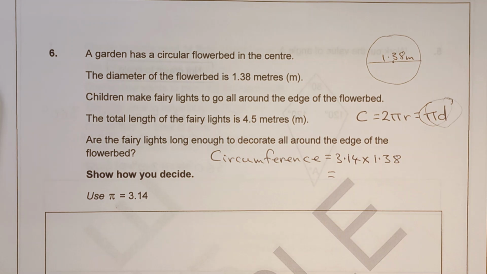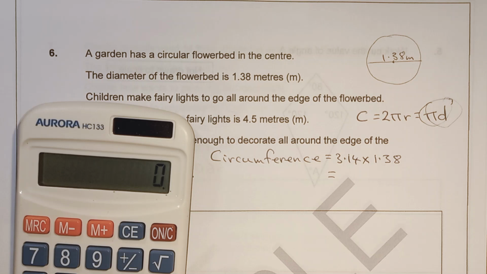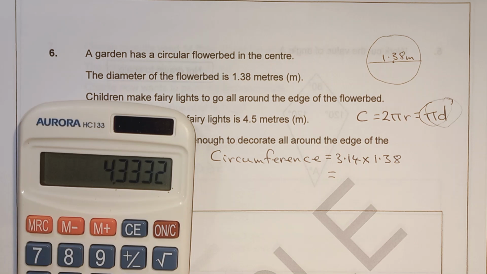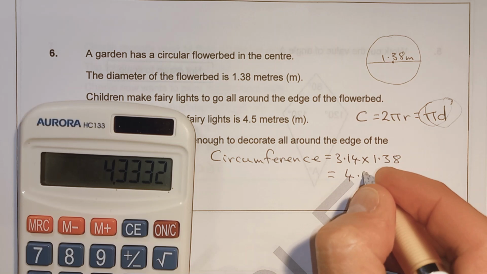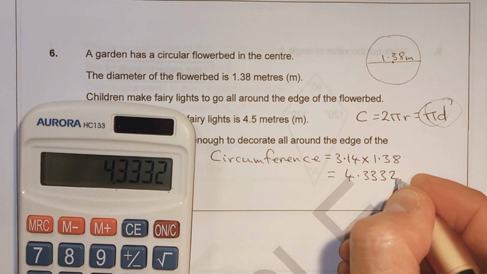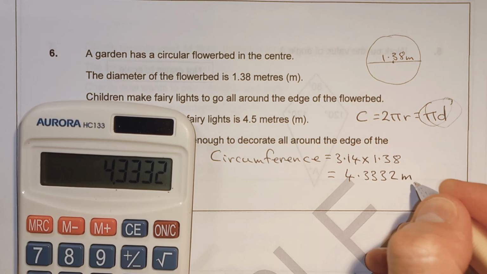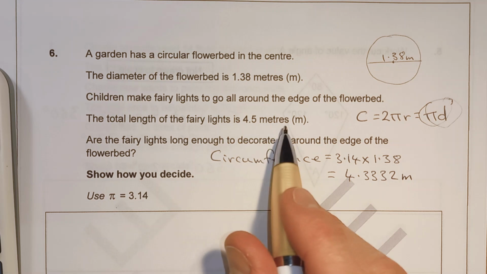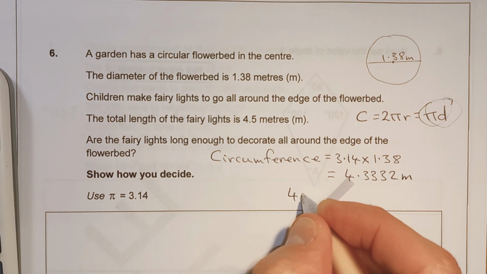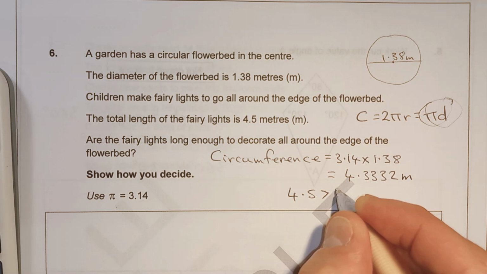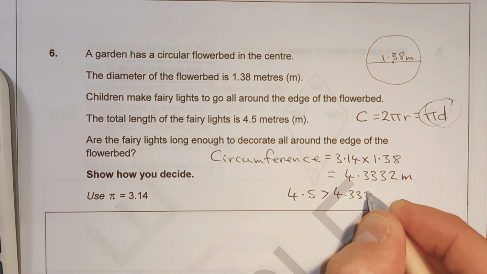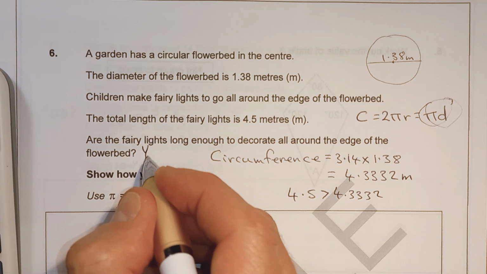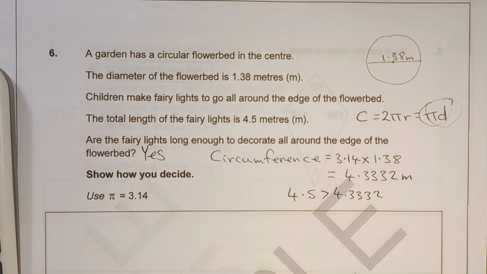1.38, which gives us 4.3332, and that's in metres. Well, the total length of the fairy lights is 4.5 metres. Well, 4.5 is greater than 4.3332. So, are they long enough? Yes, they are.